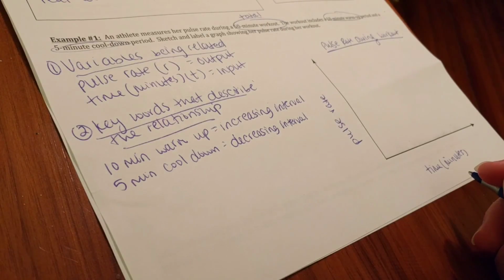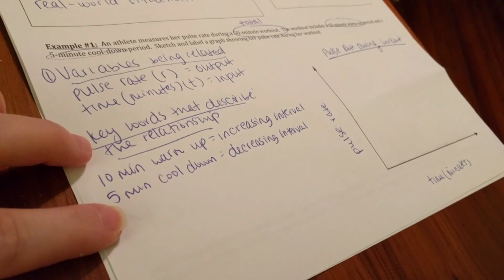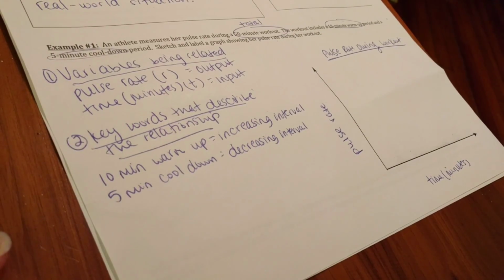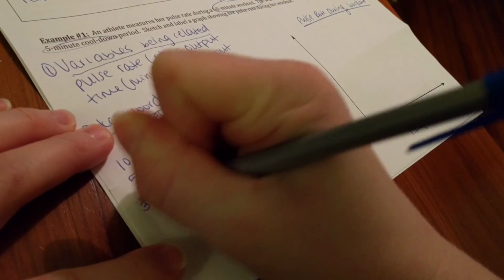Okay, now that we have labeled the variables and thought about the keywords that describe the relationship, what we're going to do now, the third thing we have to do, is sketch and label the graph.